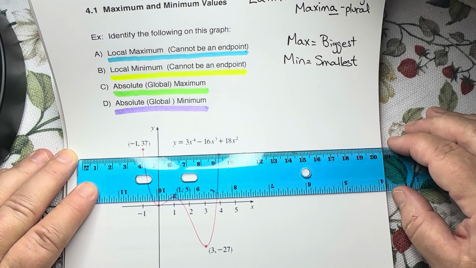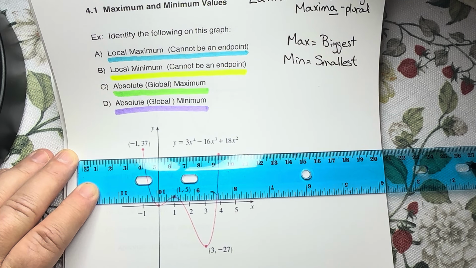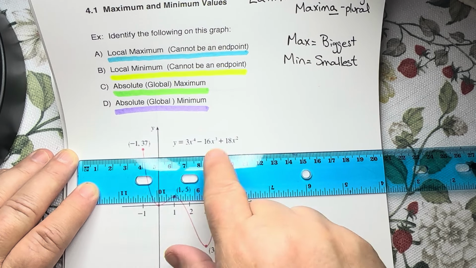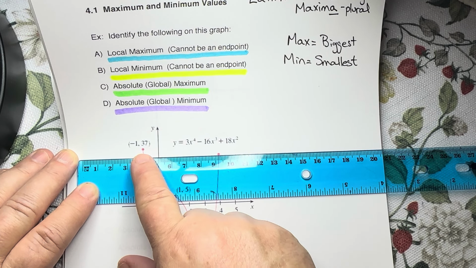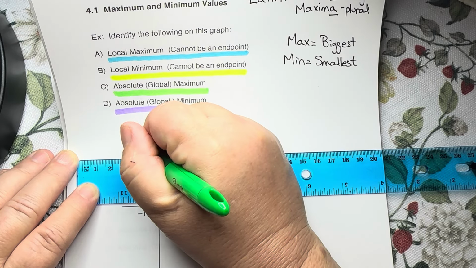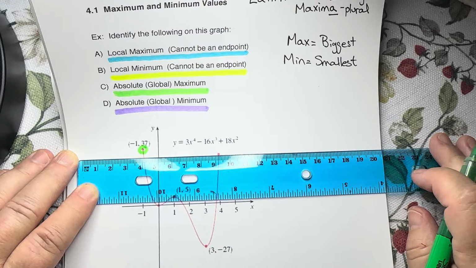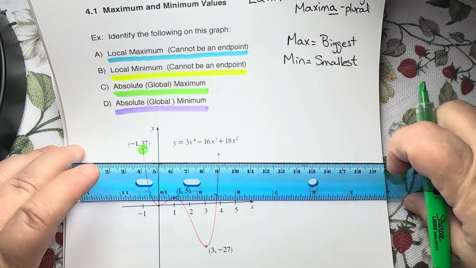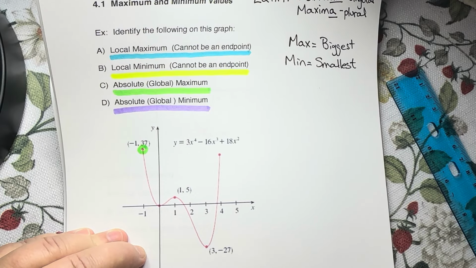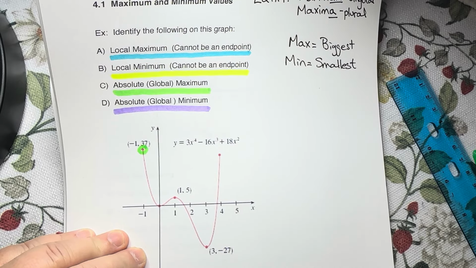But if you hold a ruler here, we see that this right here is the biggest value on the whole graph, that point right there. But I'm not going to color it in blue. I'm going to color it in green. It's the absolute, the overall maximum. Okay. Now let's take a look and let's look for the absolute minimum. That one's, I think, a little easier to see. What's the absolute lowest point in terms of y?